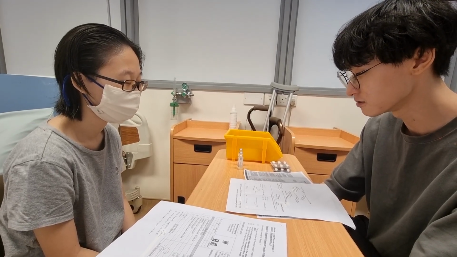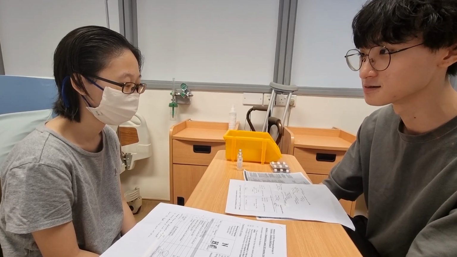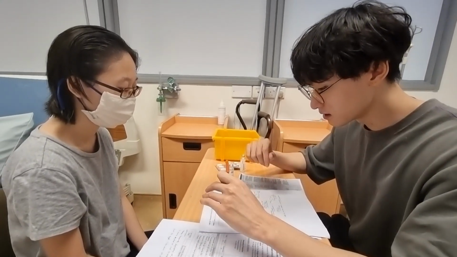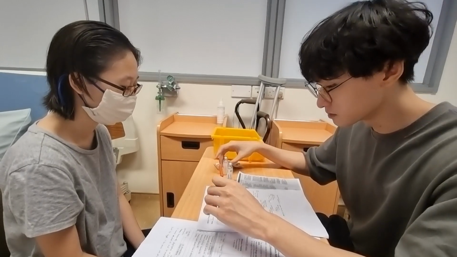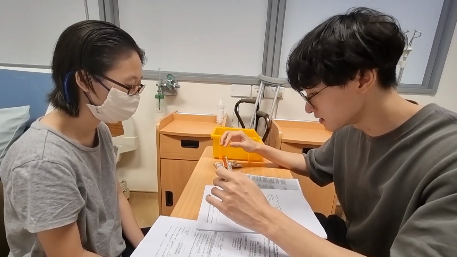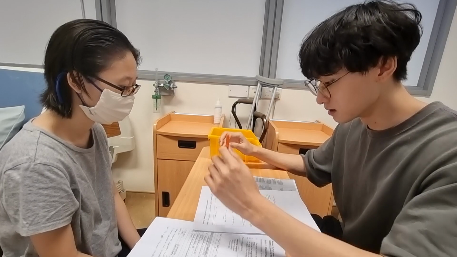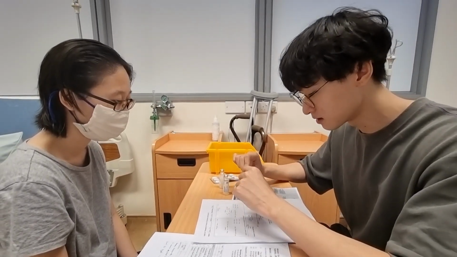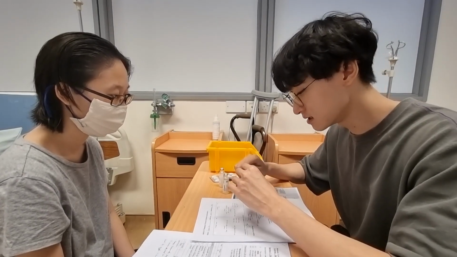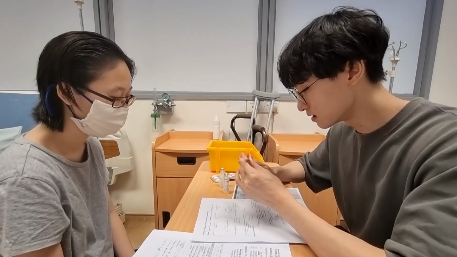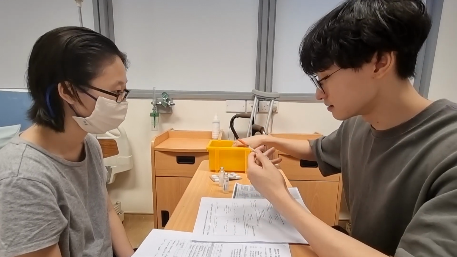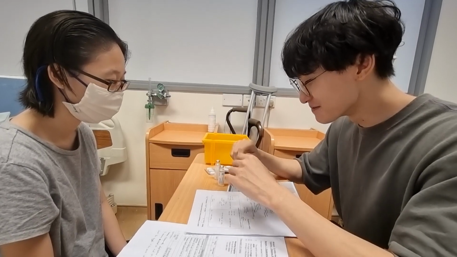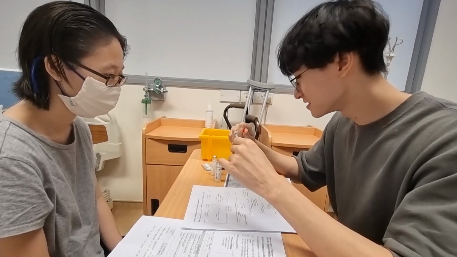Now I shall show you how to use your insulin. In the morning, you are encouraged to use both your Actrapid and your Insulatard together to reduce the need to inject yourself multiple times. As you can see, here's a needle. Remove the cap first before you remove the syringe or the needle.